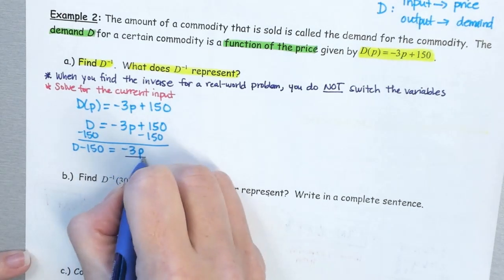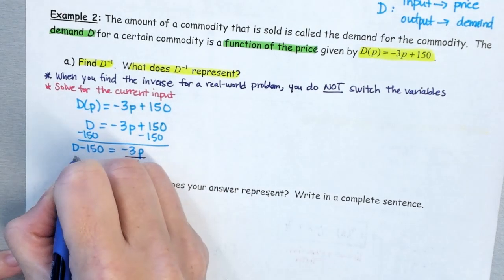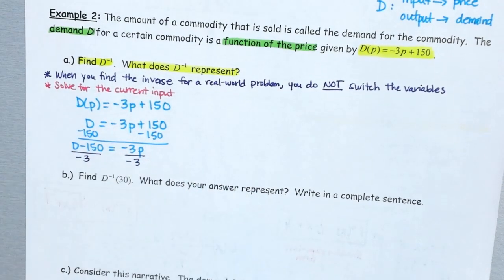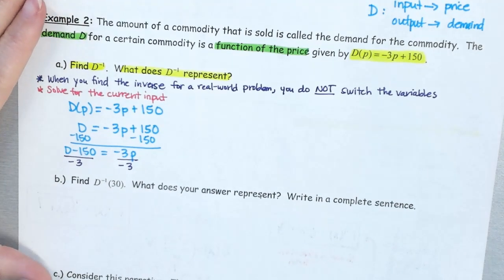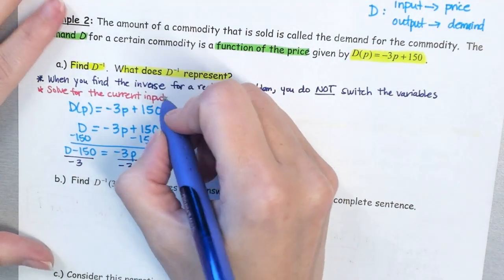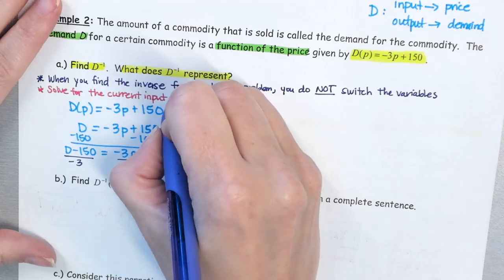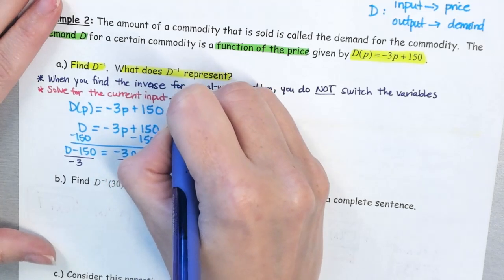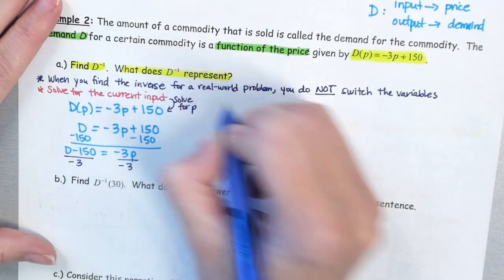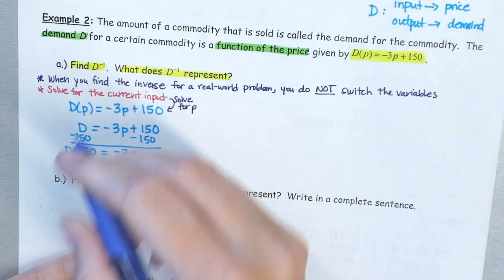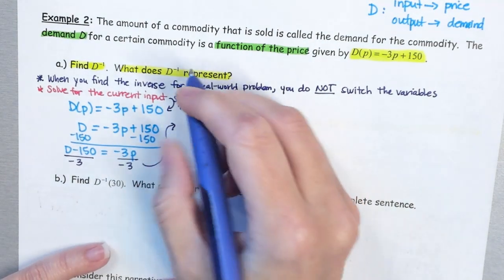And then divide by negative 3. Okay, so we're solving that equation for P.